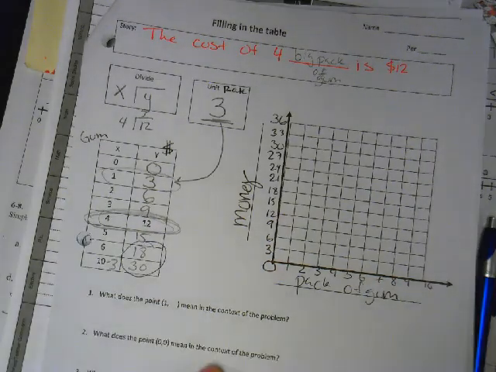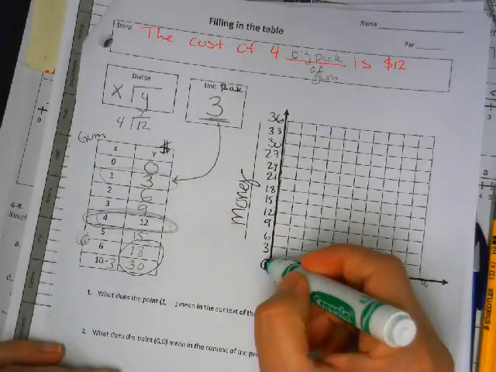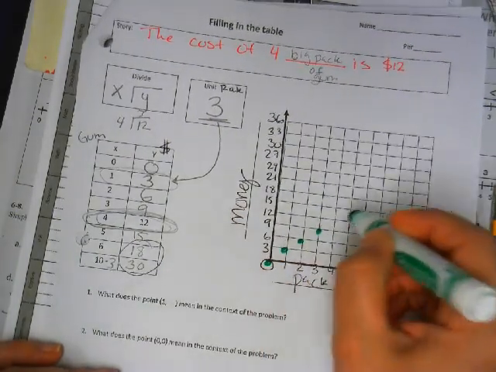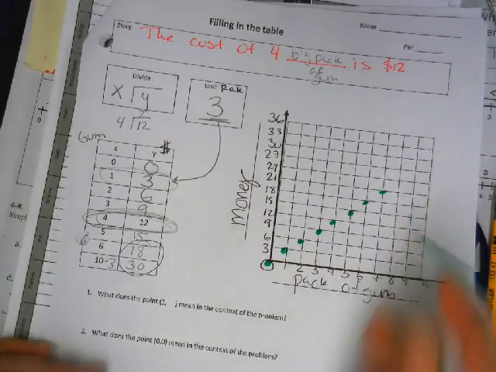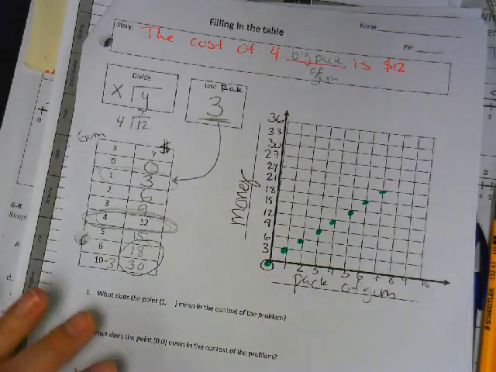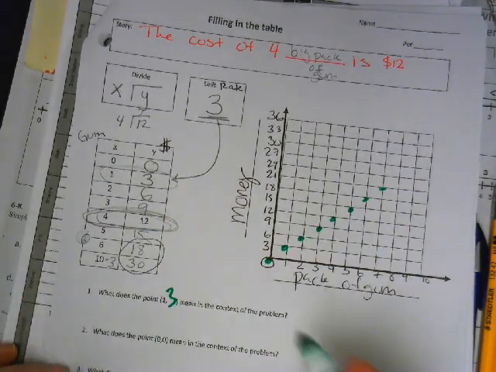Yay. All right. 0, 0. So this is a straight line, just like so. Okay. What does the point 1, comma 3 mean?